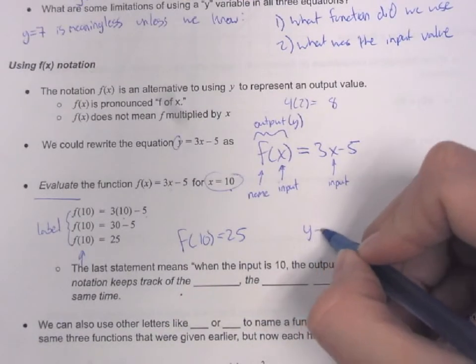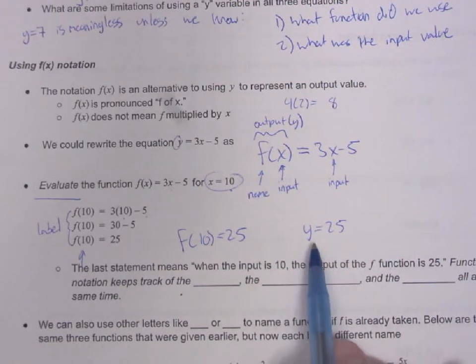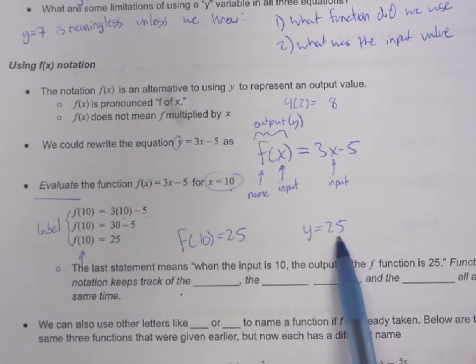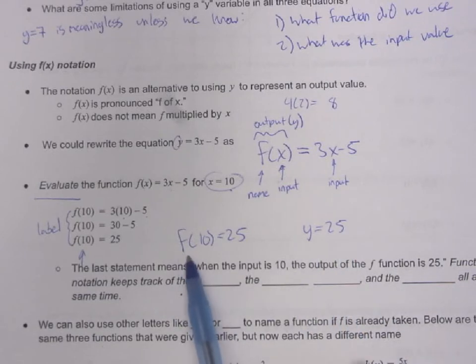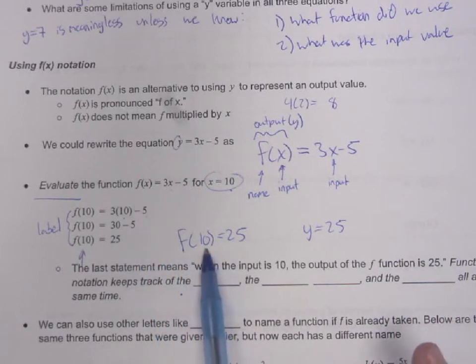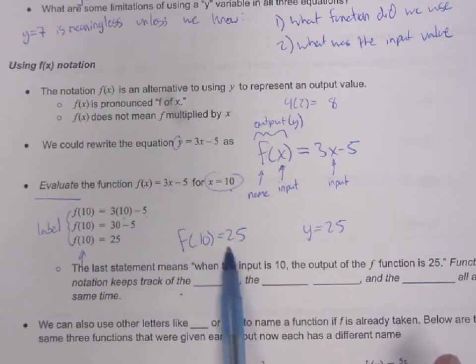If you compare these two, y equals 25 doesn't tell me what equation I plugged it into. It doesn't tell me what the input is. It just tells me an output value for some function. So if we give our function a different letter besides y, we name it something different, then we know which function we're referring to. We also know that there's the input and there's the output.